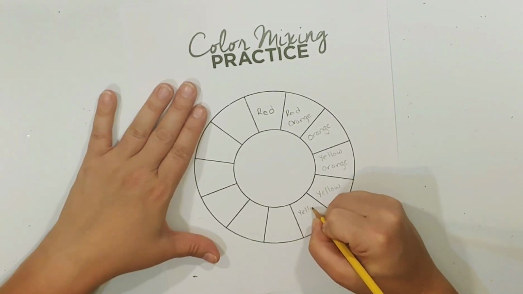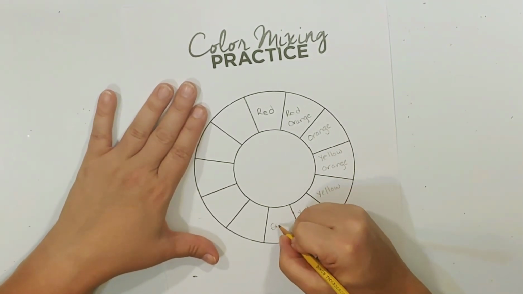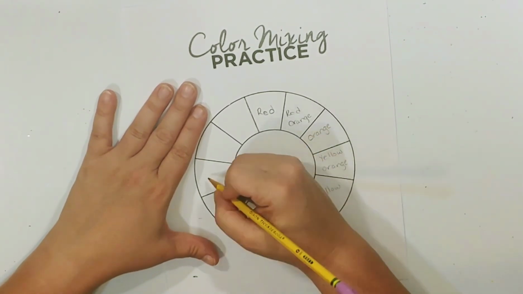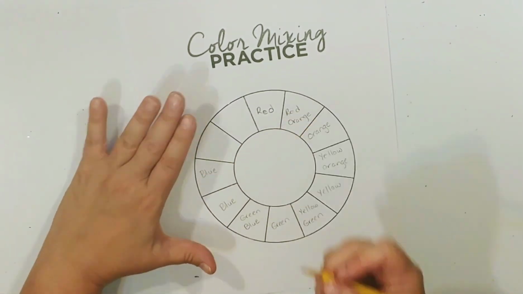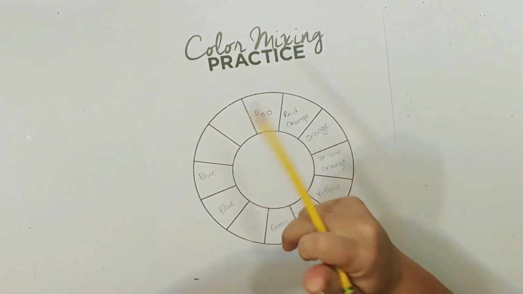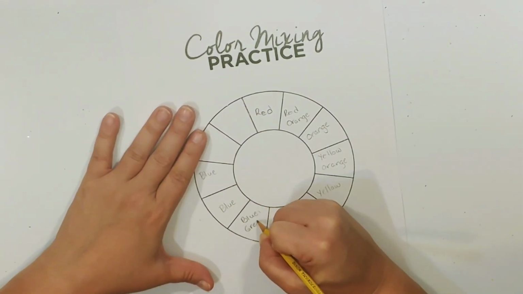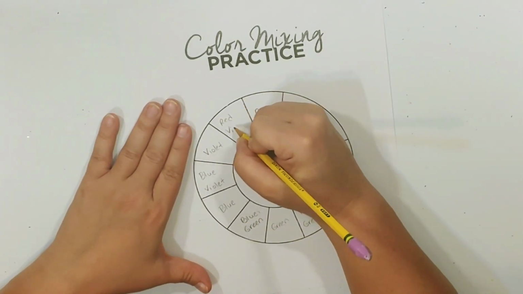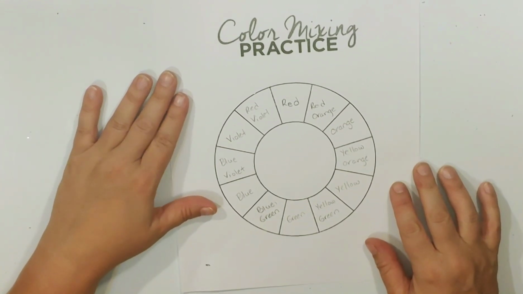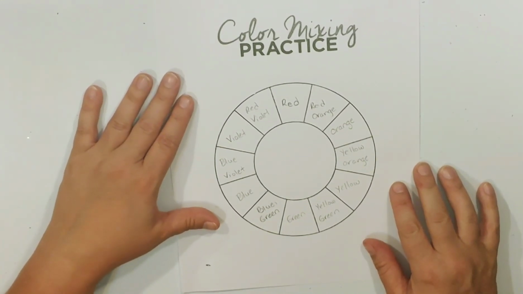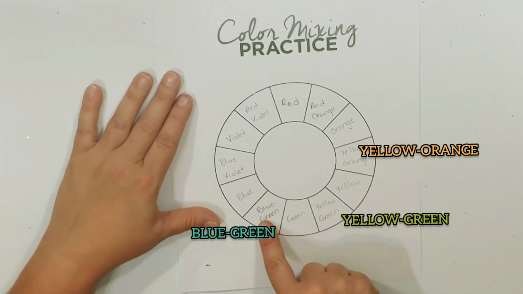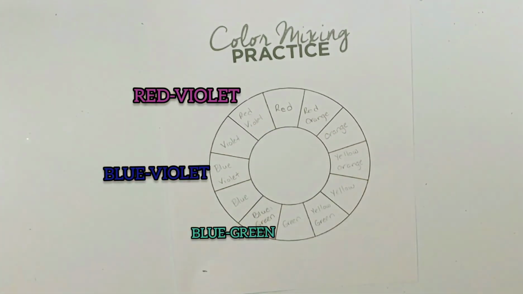So last week we started filling in our color mixing or blank color wheel. So we're going to continue that right now. We want to make sure each section of our color wheel is clearly labeled with the color name. So once we have that labeled, let's go over our tertiary colors of red-orange, yellow-orange, yellow-green, blue-green, blue-violet, and red-violet.